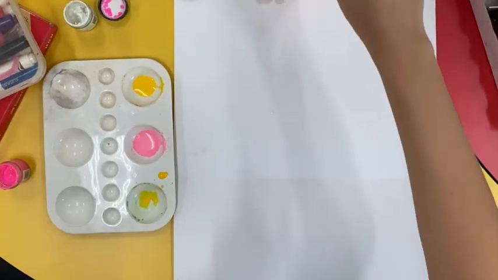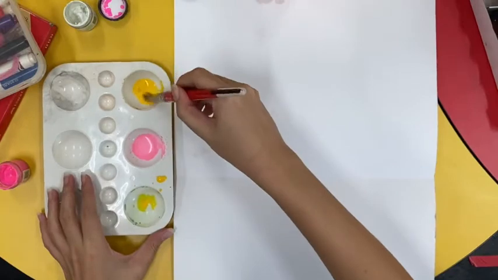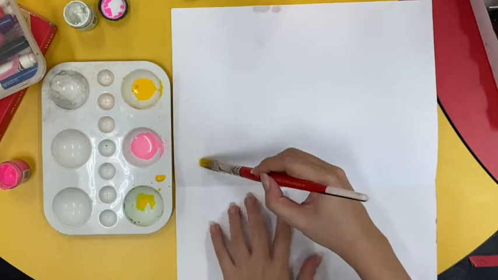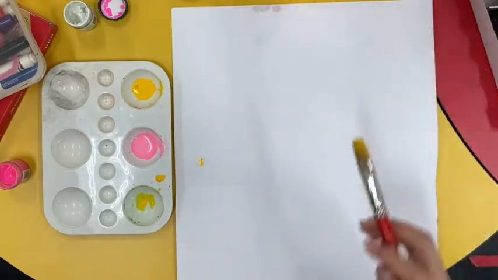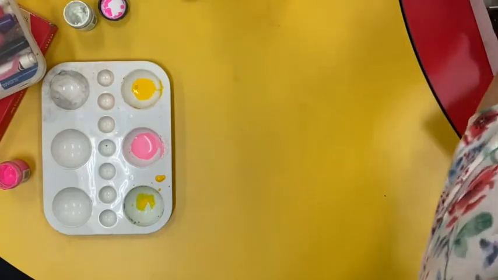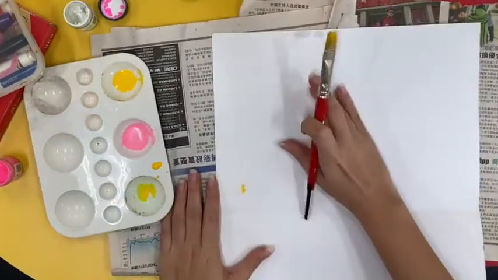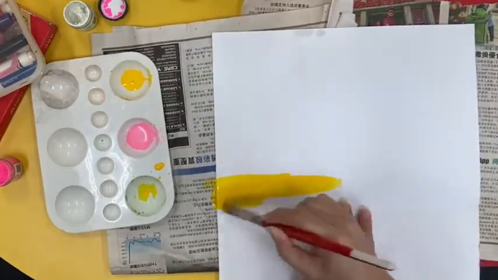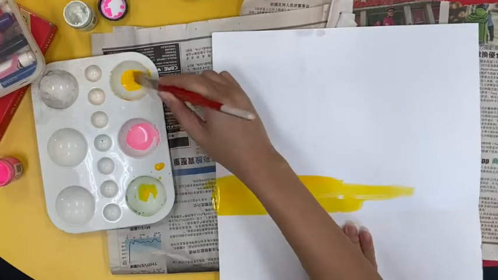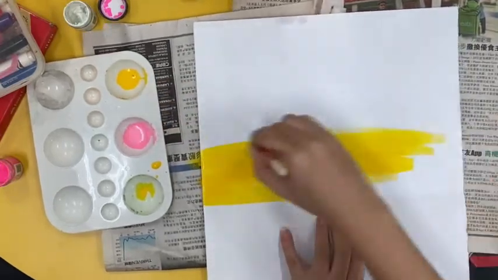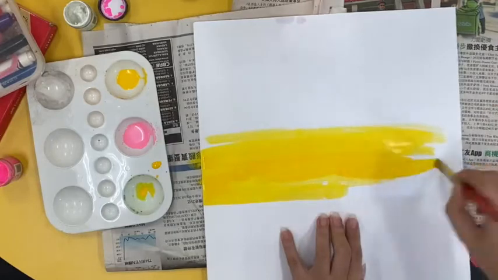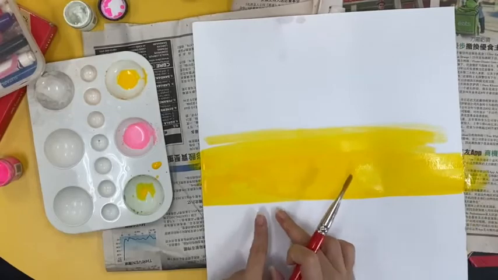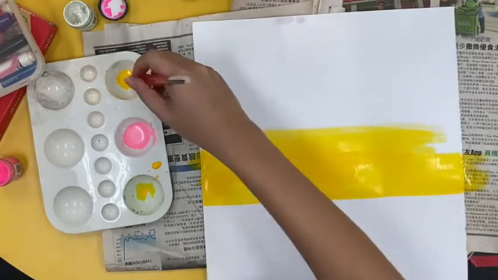I'm going to start with the lighter color, which is the yellow. For my lighter color, I plan to use it at the bottom part. Oops, I forgot to put newspaper. Oopsie. Let me just put the newspaper first. Okay, so like I said just now, I'm going to put the lighter color at the bottom. You can put it on top as well if you want. I'm just brushing it in one direction only. This is so that the brush strokes are clean and tidy. And see, I'm painting on top of the folding line that we created just now.